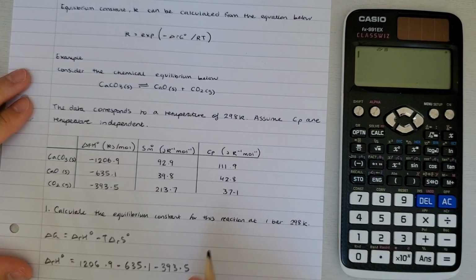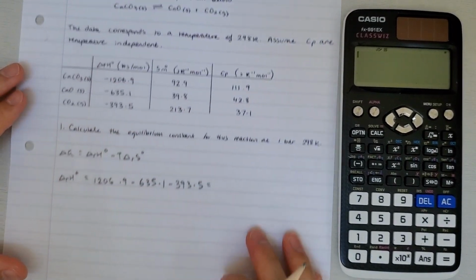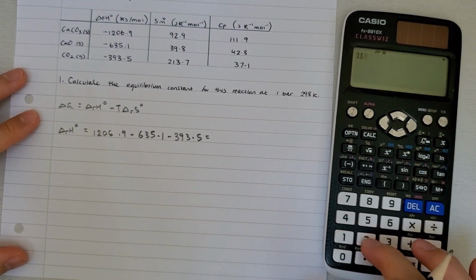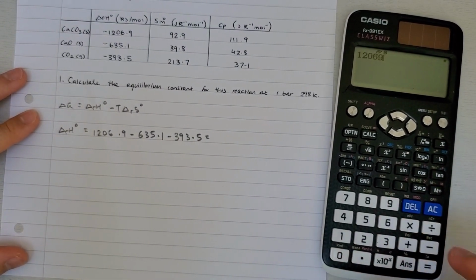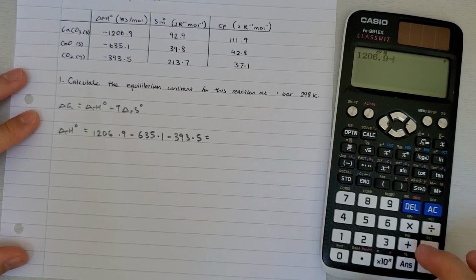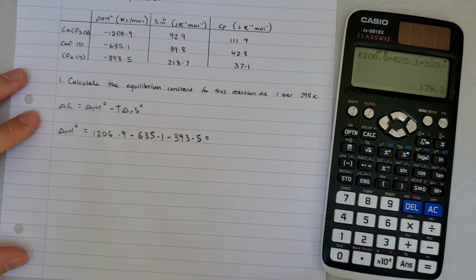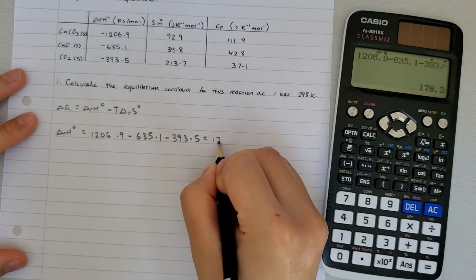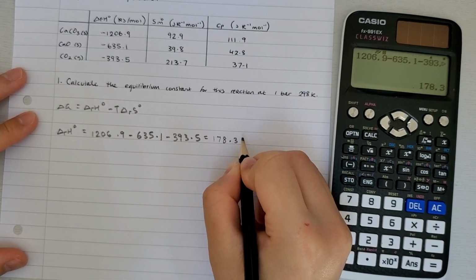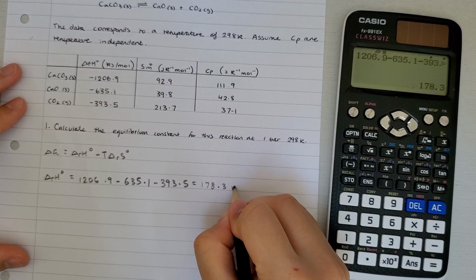If we do that sum, that leaves us with 178.3, and the units are kilojoules per mole.